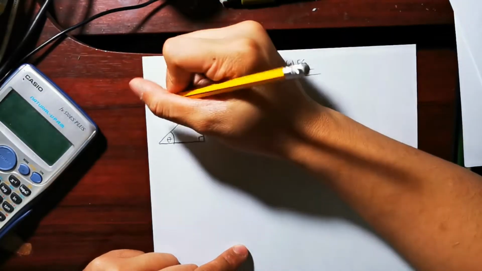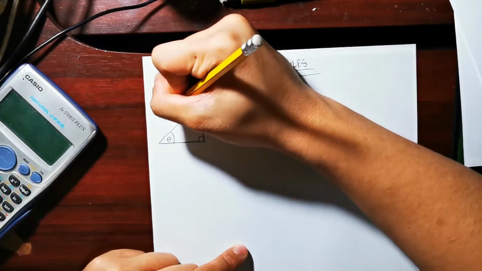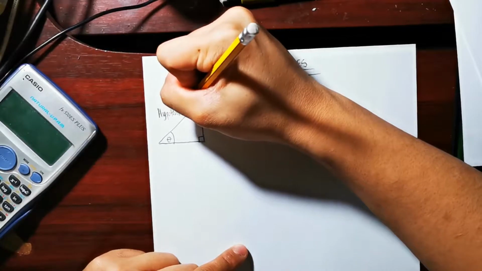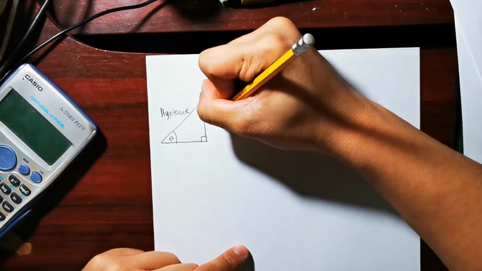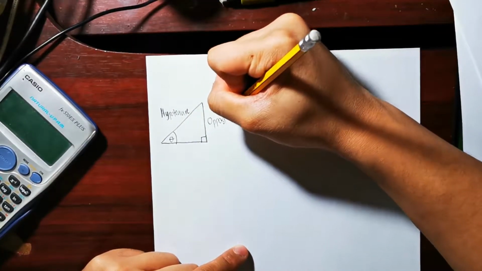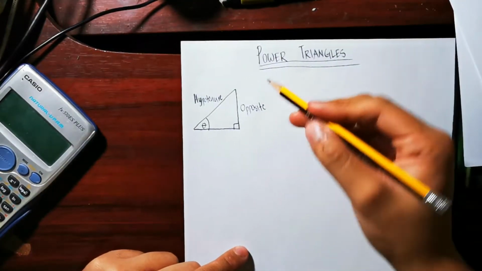This side is called our hypotenuse, and this side is called our opposite, and this side is called the adjacent.